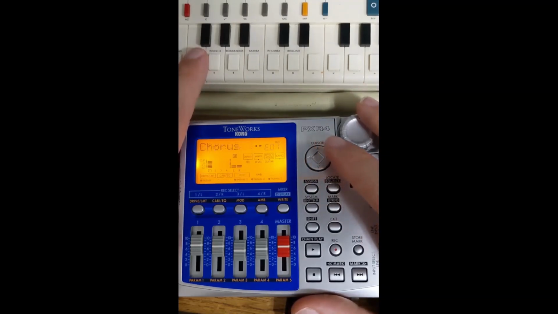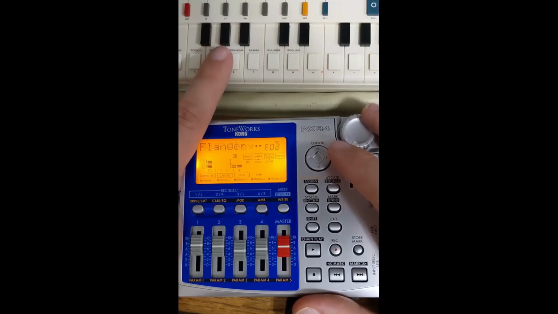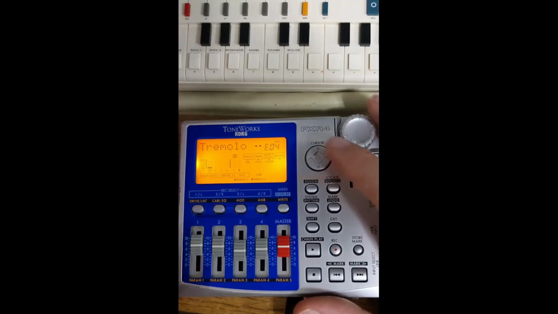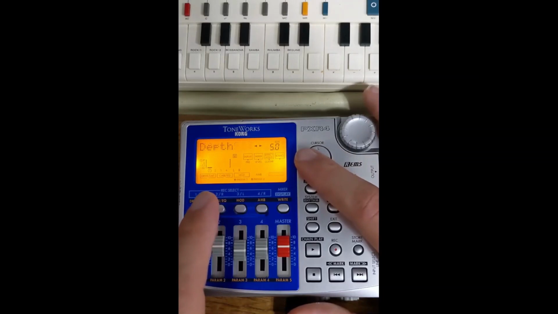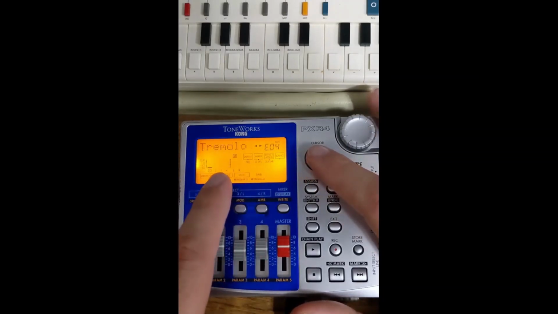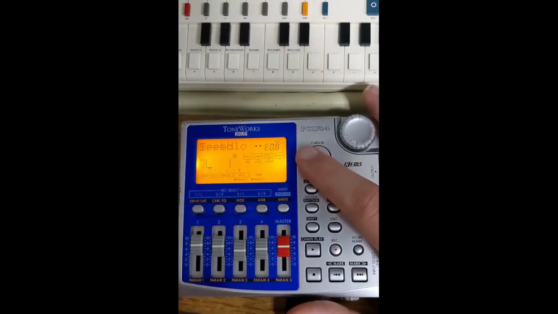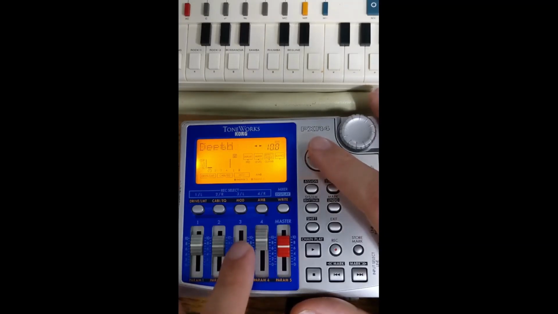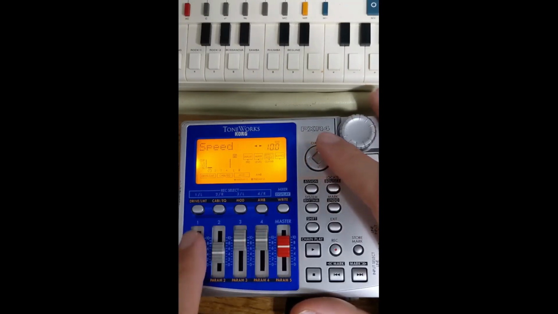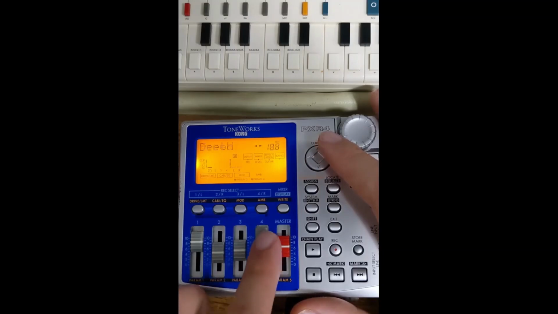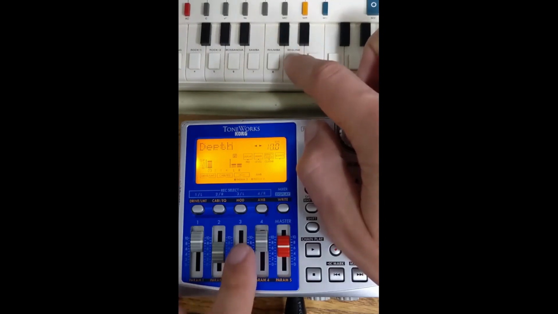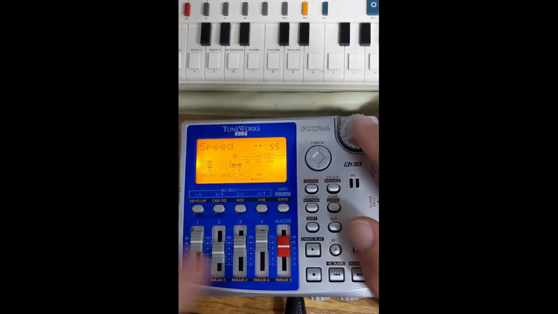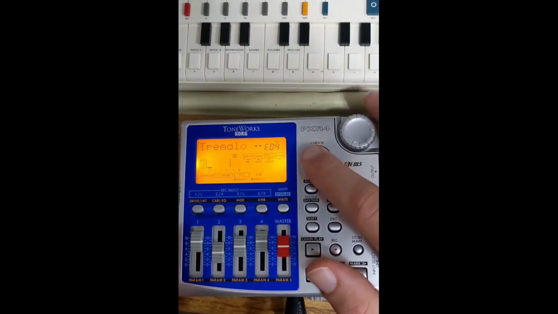Effects. Now we have effects applied. And when I'm in a certain effect, I can move in here to get the details of the effect, aka speed, depth, or I can actually use these sliders as are applicable. We saw there were two, so speed and depth here. And it affects it, and it's cool.